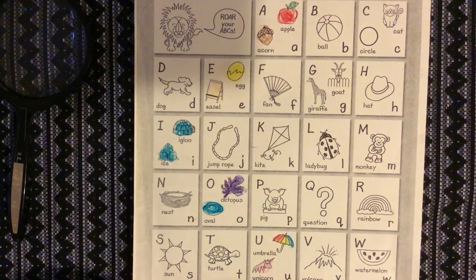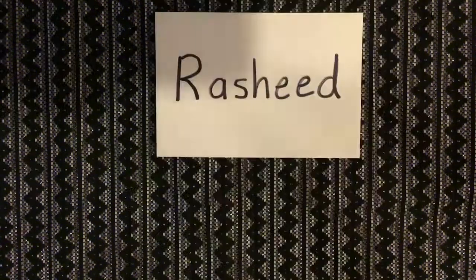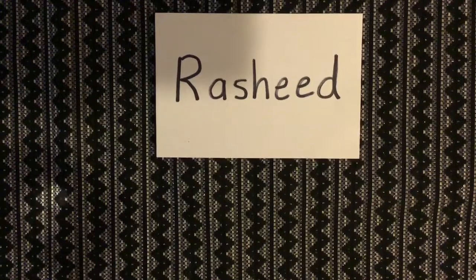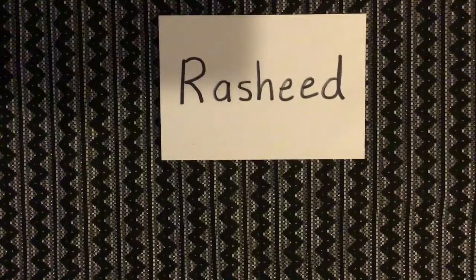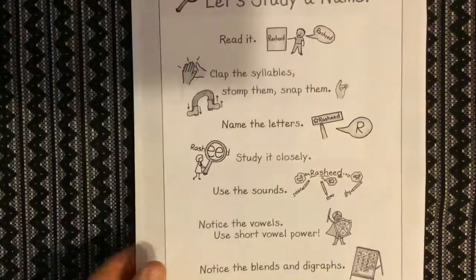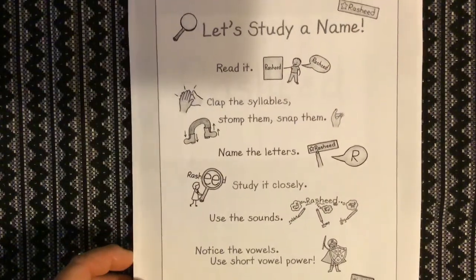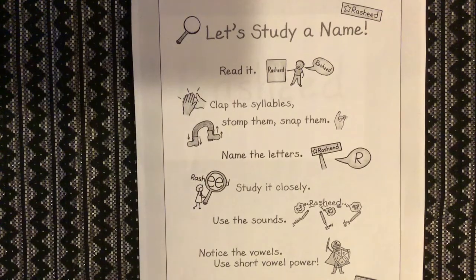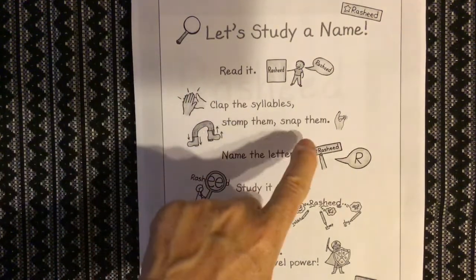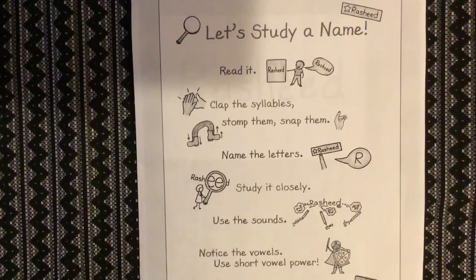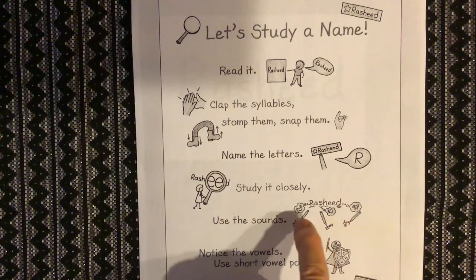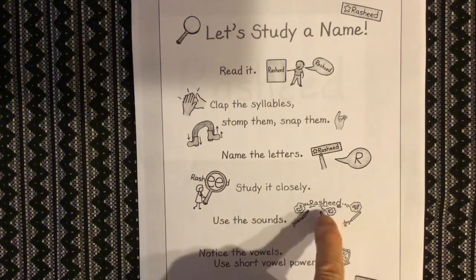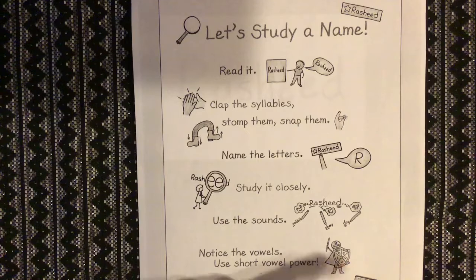So I want you to remember two kinds of letters, vowels and consonants. So I hope you enjoyed how we studied Rashid's name very closely. And here's a reminder of the steps, all the steps we take when we study a name, right? We read it, clap it, stomp it, snap it, name the letters, study it closely, use all the sounds, look at the sounds, and when we're considering these sounds, these are the consonants, right? And then we notice the vowels.